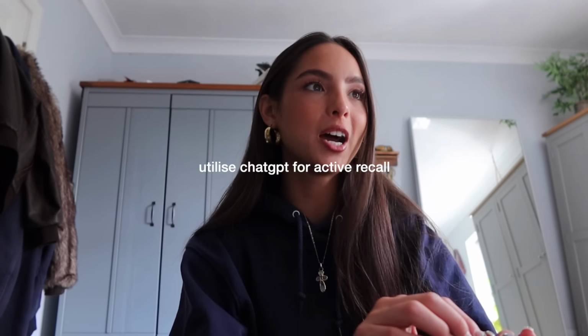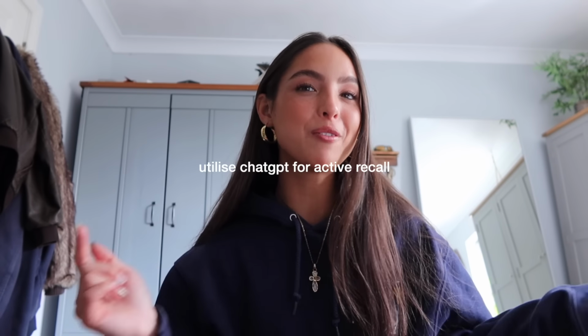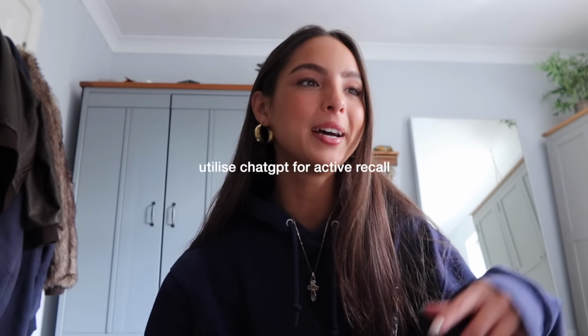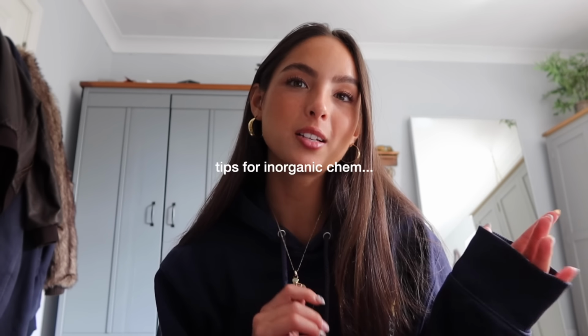And I'd also actually use ChatGPT, so I'd paste in the spec so it knew specific organic synthesis pathways I needed to know, because for A-level there are like 30 something you need to know. So I would tell ChatGPT what those were and then ask it to ask me questions about those ones. So if you have a friend to work with, that's also another way you can do it. And for inorganic, so I'm reading my notes, a lot of it was like colours, like memorising colours, etc.